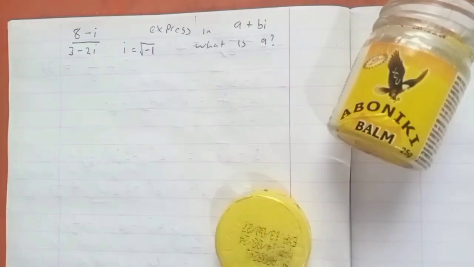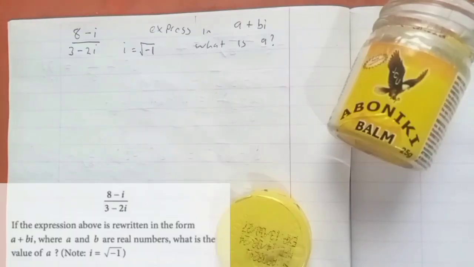We are given 8 minus i, all divided by 3 minus 2i. We are told to express it in the form a plus bi, where i is equal to the square root of minus 1. Then we are told to evaluate what the value of a would be.